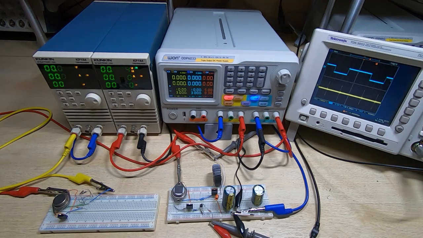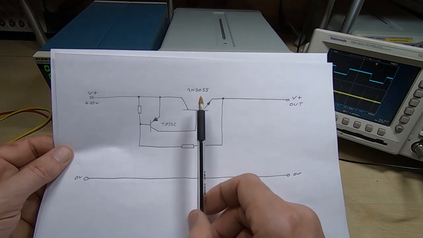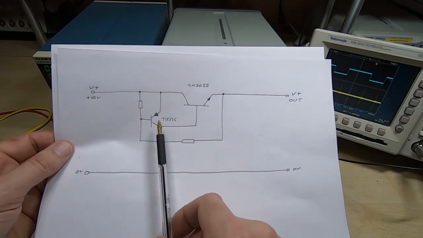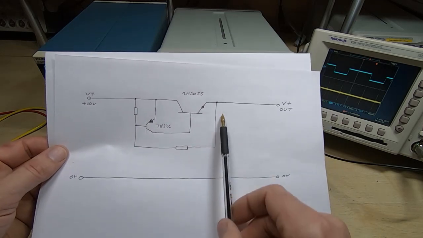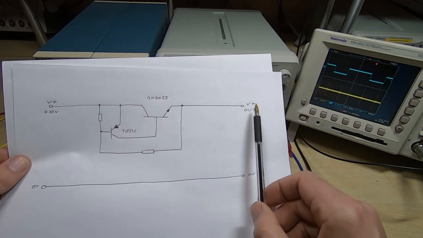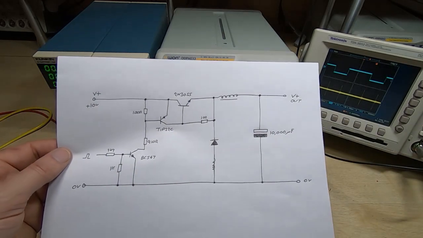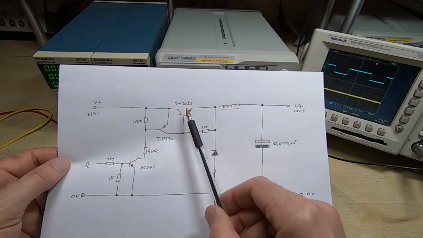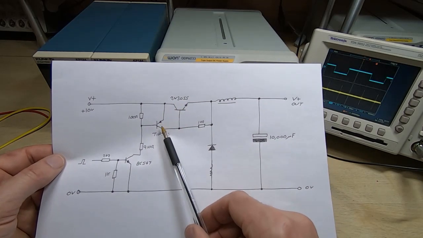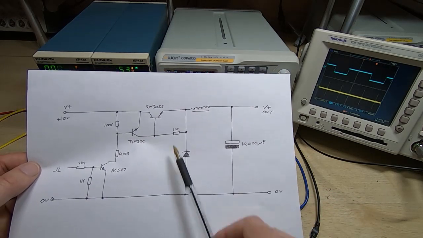The linear supply is just equivalent to this, so we have the pass transistor, we have a driver transistor, and in this case we have some simple feedback to provide us approximately 5 volts on the output. The switching supply is obviously a bit more complex, and again we have the same pass device and the same driver, but in this case we're driving this switching circuit.